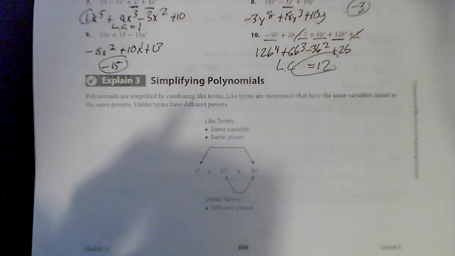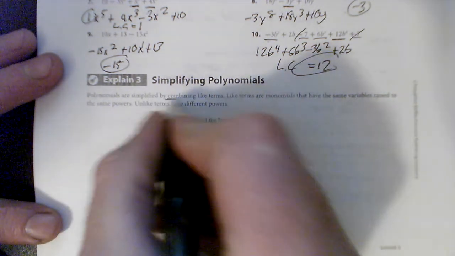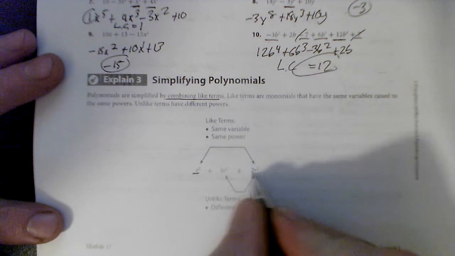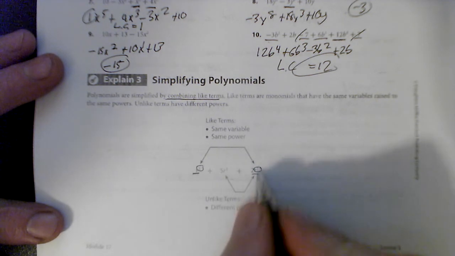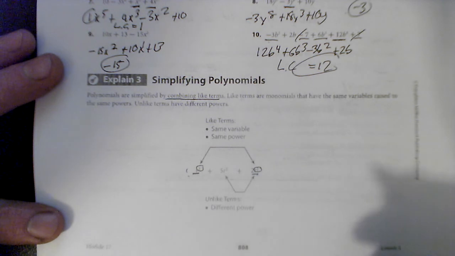All right. We have to understand how to simplify polynomials. And basically, it's just by combining like terms. To be a like term, you have to have the same variable with the same exponent. So these r squareds could be combined. 1r squared and 2r squared would make 3r squared.